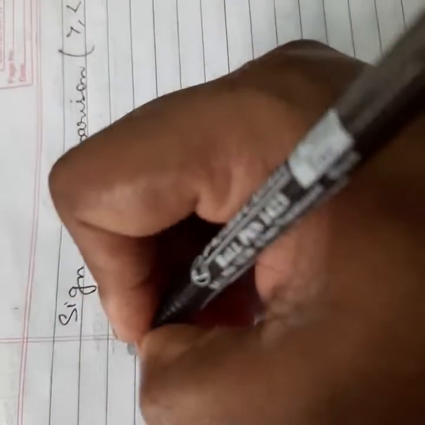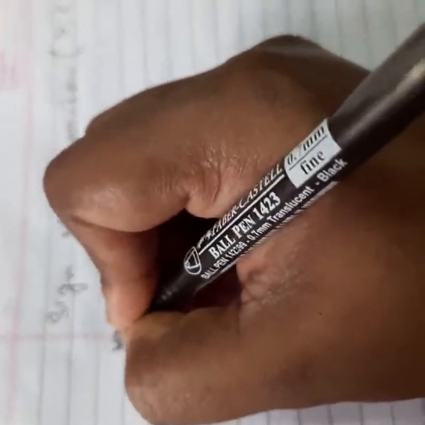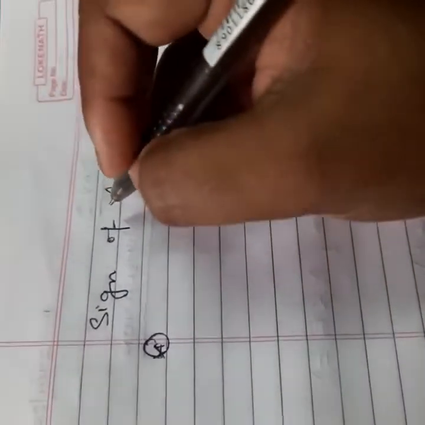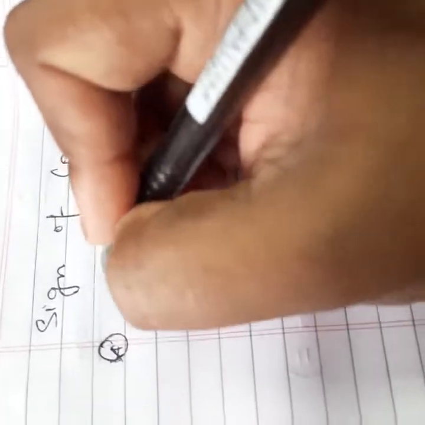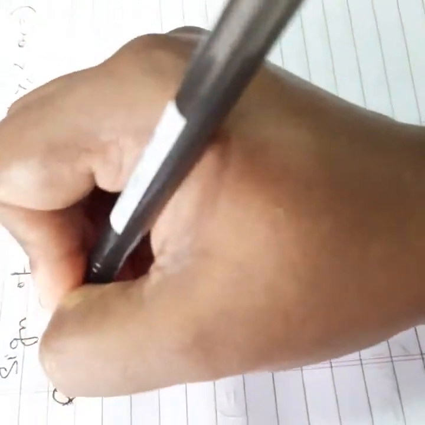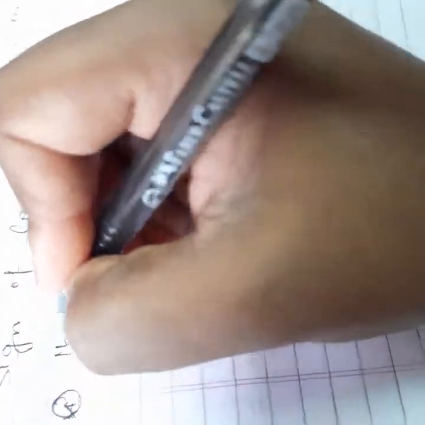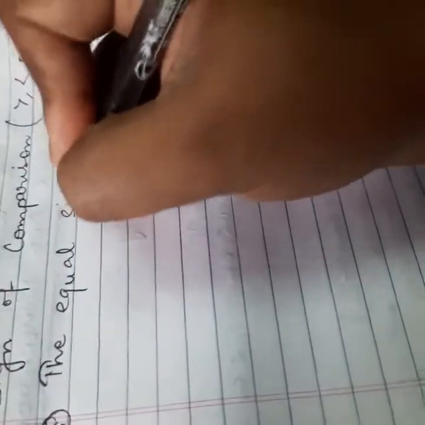So first we'll start with the equal sign.